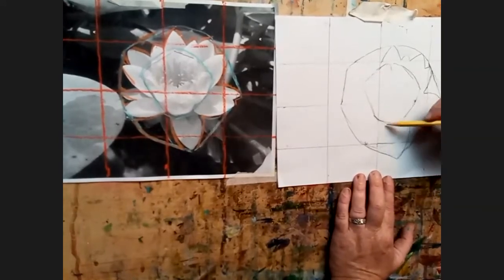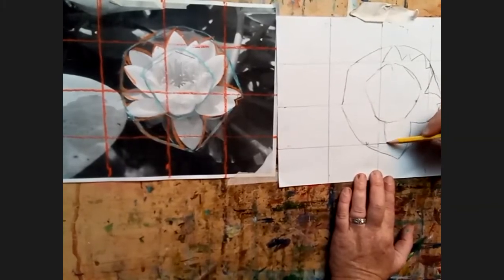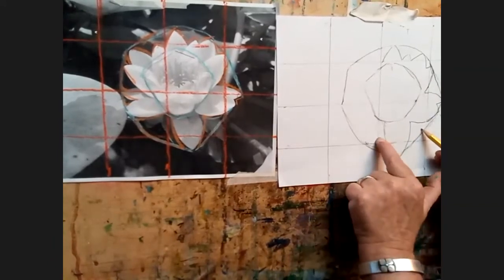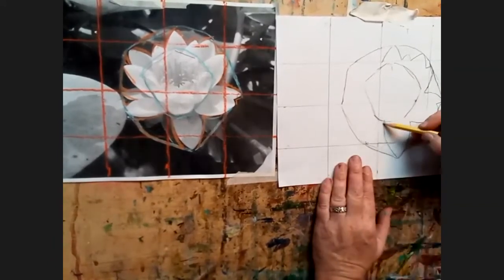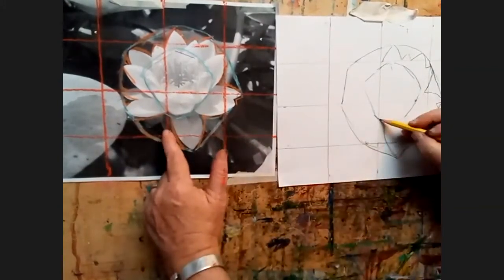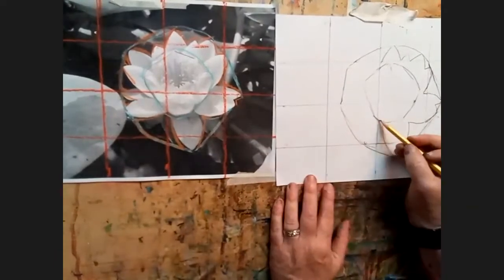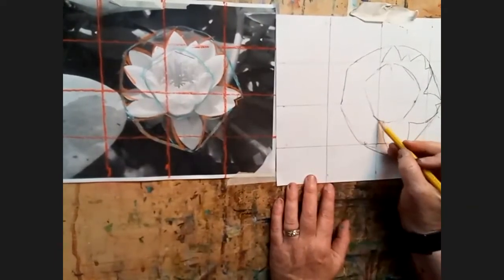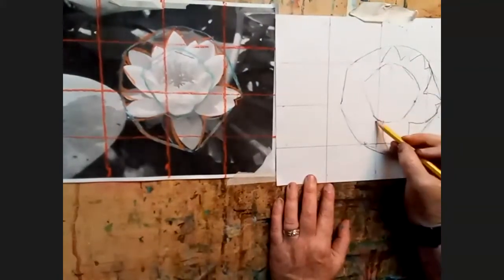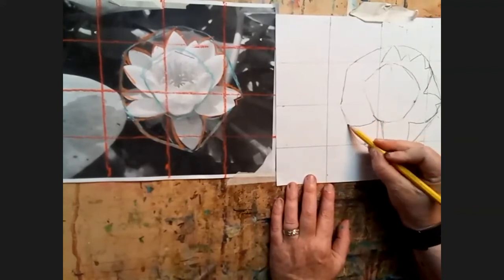And you're also paying really close attention to how these petals work. So you're paying attention to this shape and also this shape right here, right? So this petal has to come pretty close to the edge of the square, the rectangle. Otherwise, it doesn't work. So take your time. Do this methodically. Don't go as fast as me.